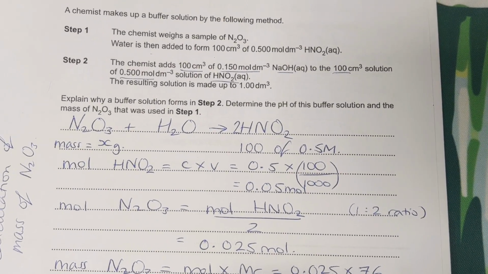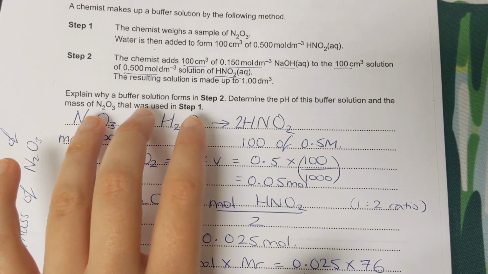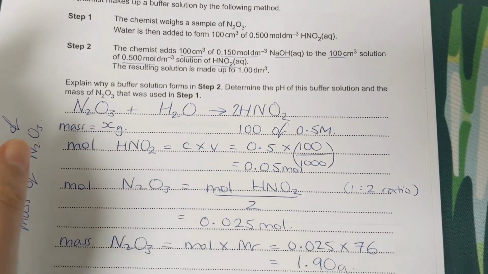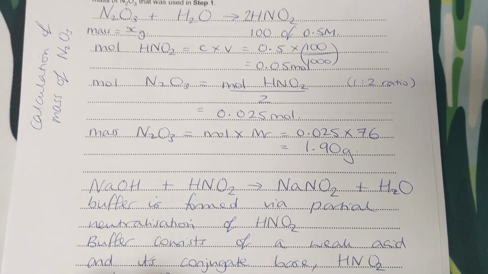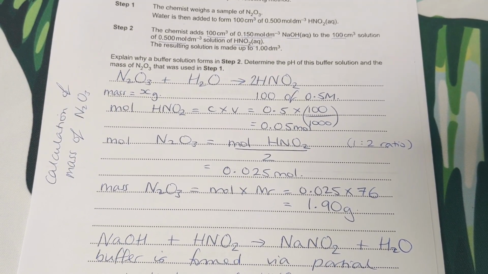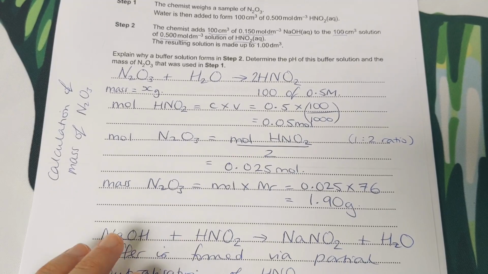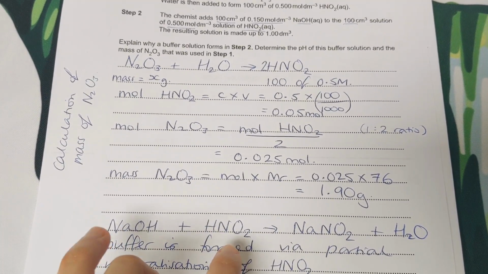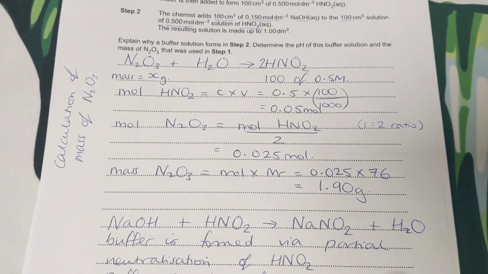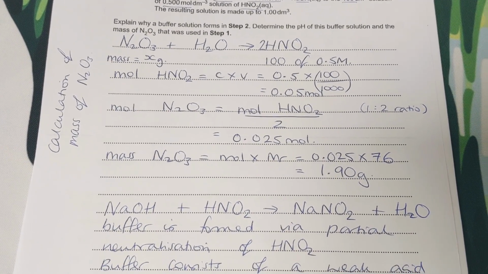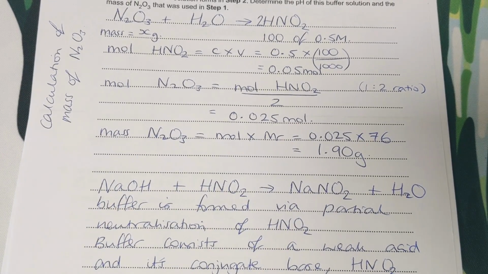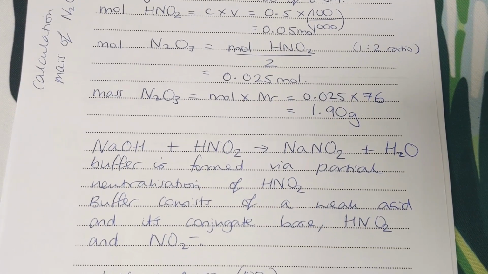If we look at the rest of the question, we've calculated the mass. Now we need to explain why a buffer forms in step 2. So in step 2, we're adding sodium hydroxide to nitrous acid, and acid plus base gives salt and water. Buffers can be formed by partial neutralization of a weak acid, and that's why it forms.